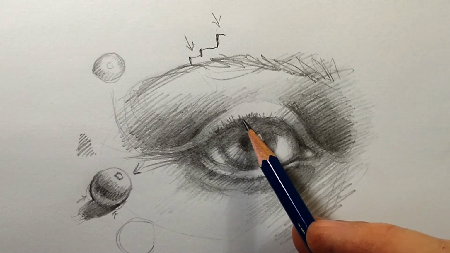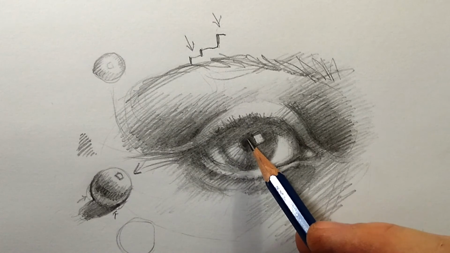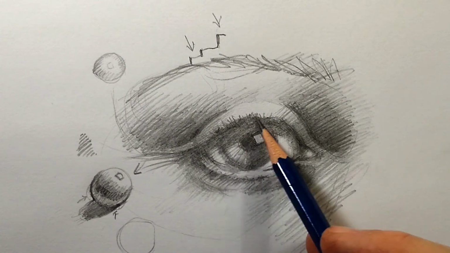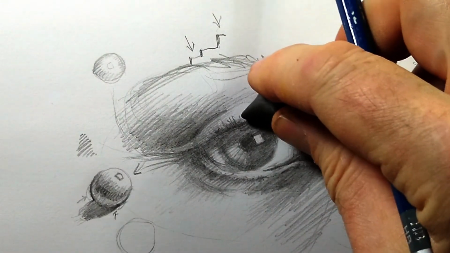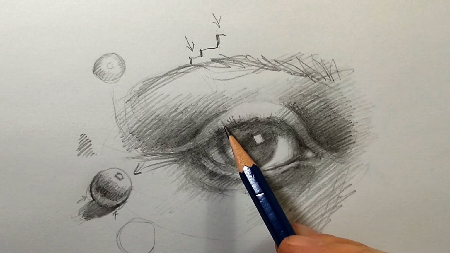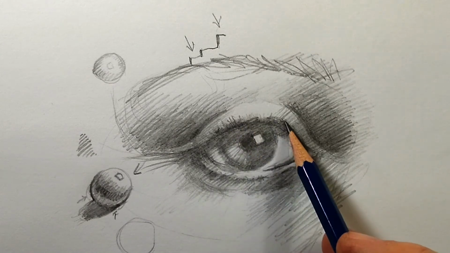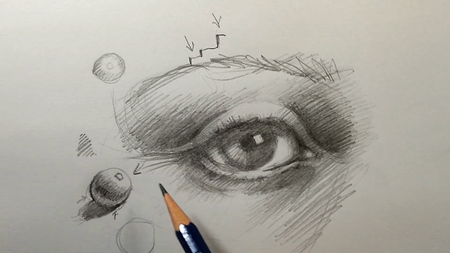If I pulled, and because of the way I put the iris. If you put the iris over here more and you raise this up and lower this down, then it'll look like it's looking more over there.